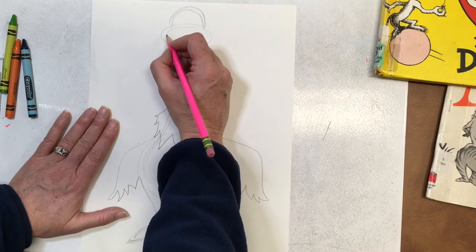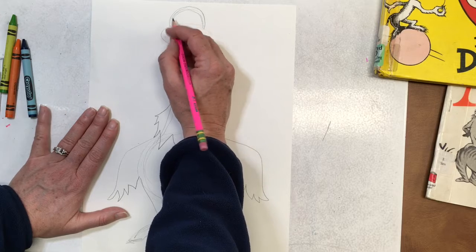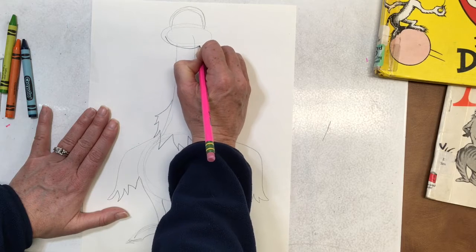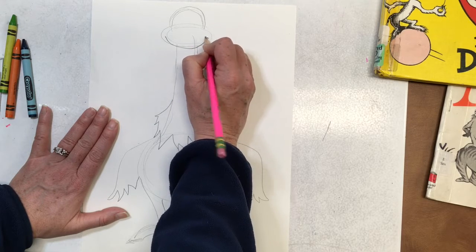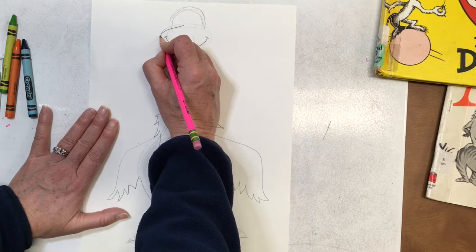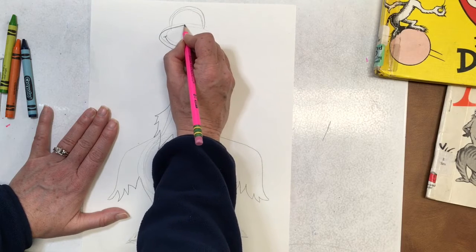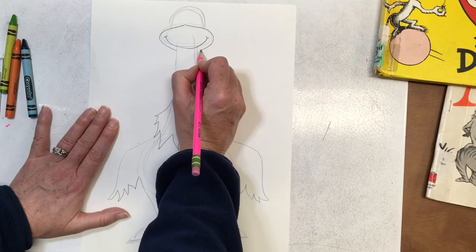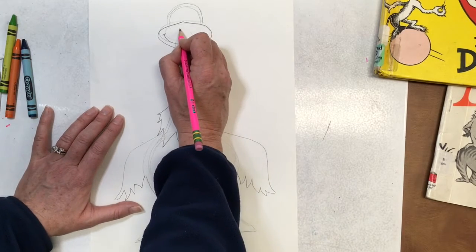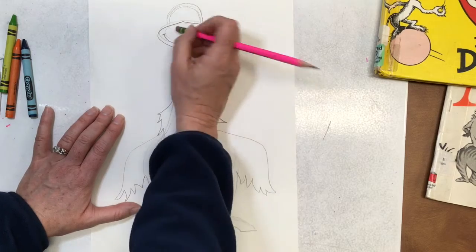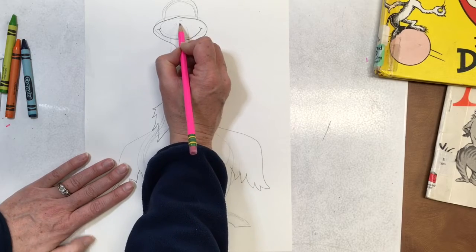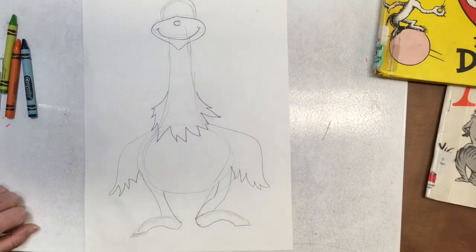a lot of Dr. Seuss characters have these smiles on their faces that kind of go like this. Like that, and then they have these curved lines right here. So maybe what I'm gonna do is draw around that. Okay, we'll make this our, oh, nope. Dr. Seuss's noses are either big and long, or they're these little circles. So we'll just put a little circle there.